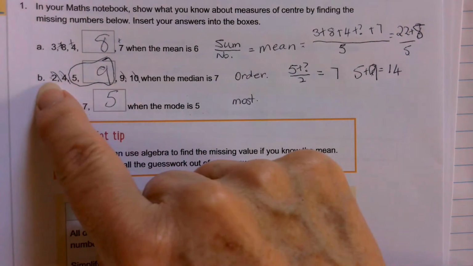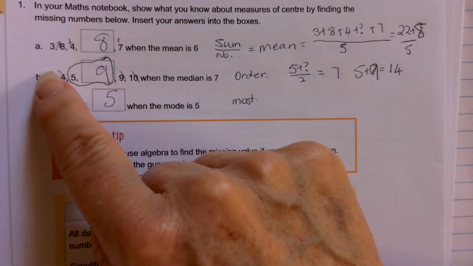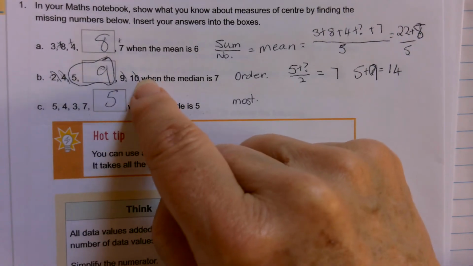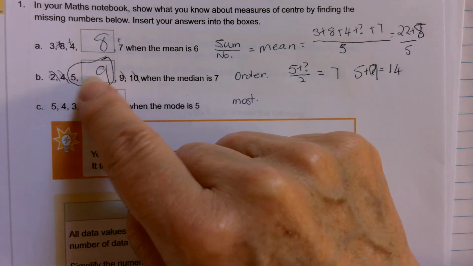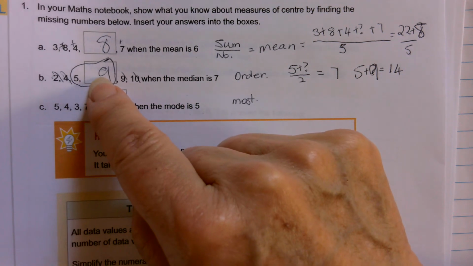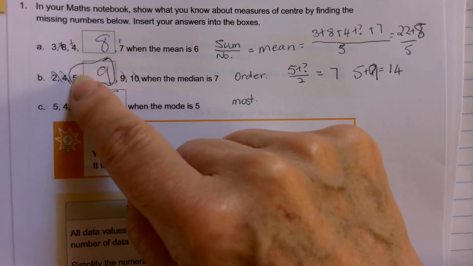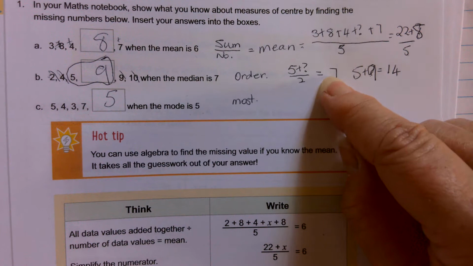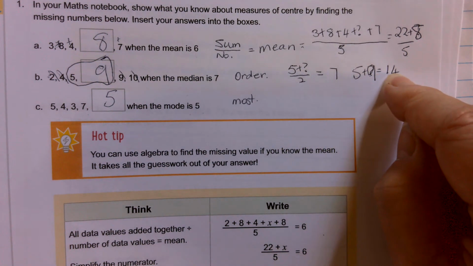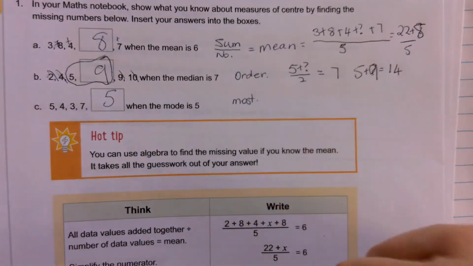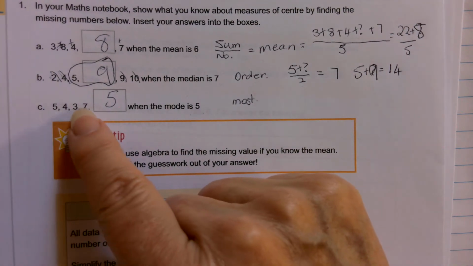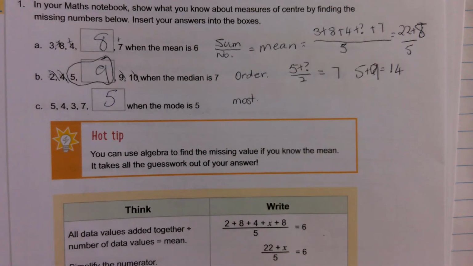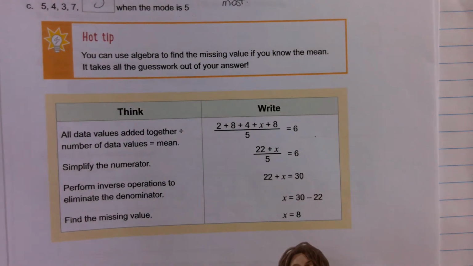This one is in order already, so we are right there. And we needed to find the middle one, so I crossed out the 2 and the 4 and the 10 and the 9, and I've noticed that there was 5 and something. Remember, when there's an even number, there are 2 in the middle, you need to add them together and divide by 2, and the answer had to be 7. So 5 plus 9 is 14, 14 divided by 2 is 7. And the most common one, there's one of everything, we have to have a 5, so that had to be a 5. If you did not understand that quick one, let's go through it properly.